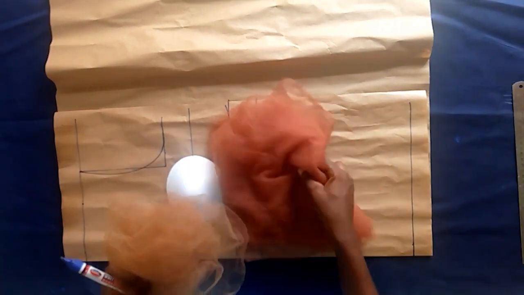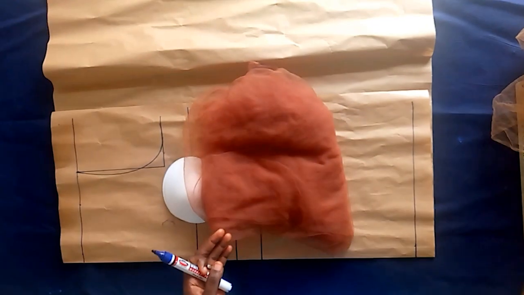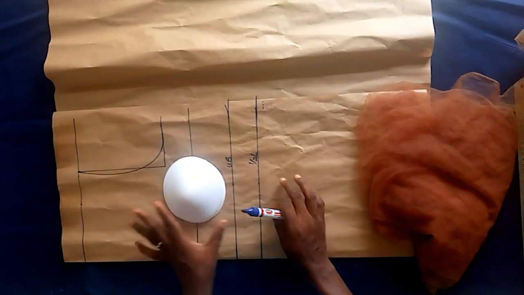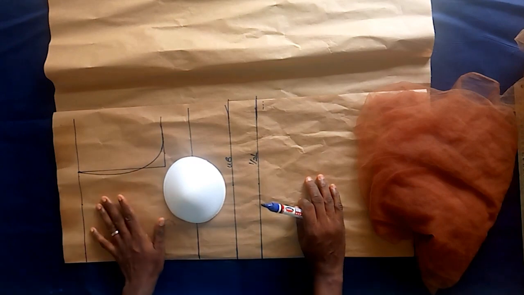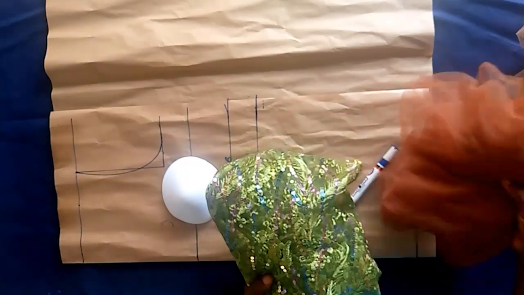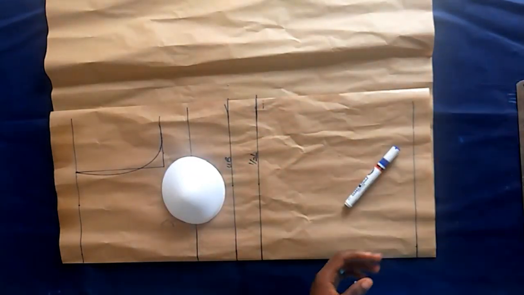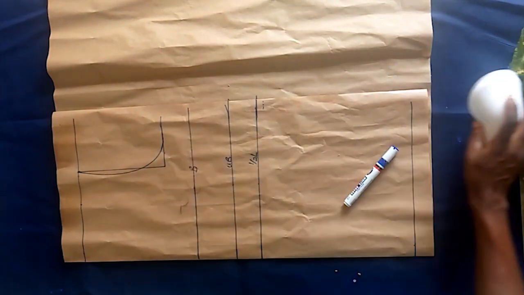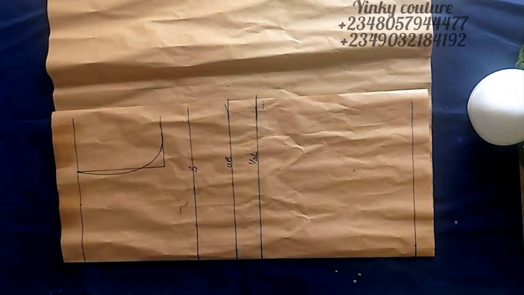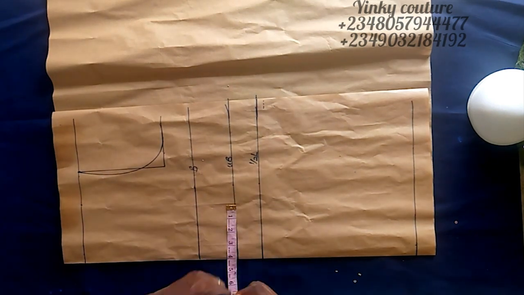So this is the mesh. It's a body skin color tool. You are going to get the skin color of the person you're making it for. And I have the lace applique. I also have a mesh material. You can use a crepe. You can see it is the brown color of the skin tone you are using. So having gotten that, let's go back to the pattern drafting.